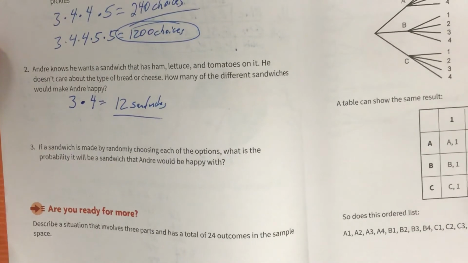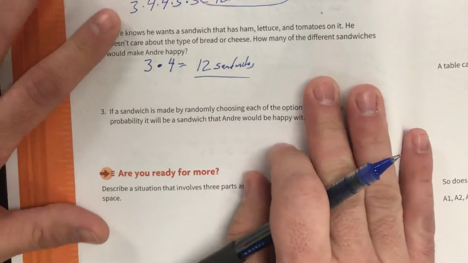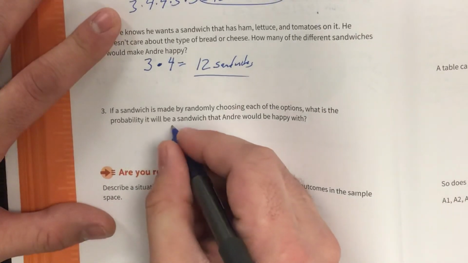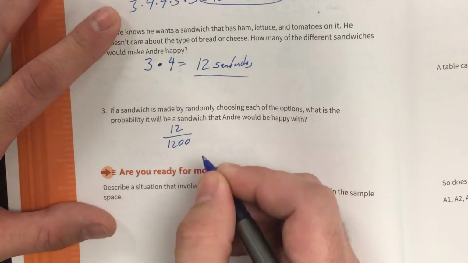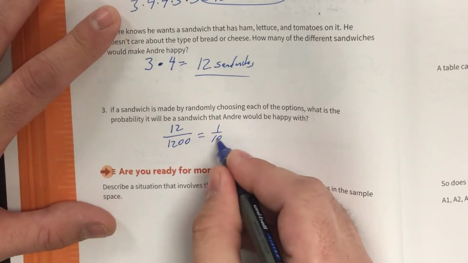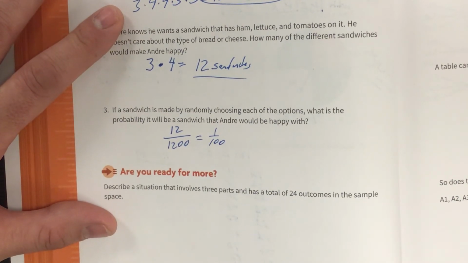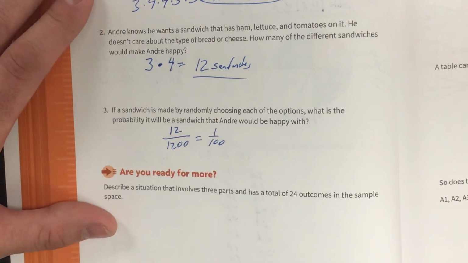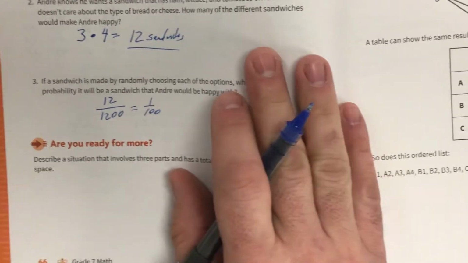What's that? You better look. Corbin, go ahead. How'd you get that? 1,200 divided by 12. Yeah, 12 make him happy out of the 1,200 he found from problem 1, and then he reduced it. And so he's got a 1% chance of being happy randomly with his sandwich. Is that a chance you're willing to take, Andre? All right. Andre is picky.